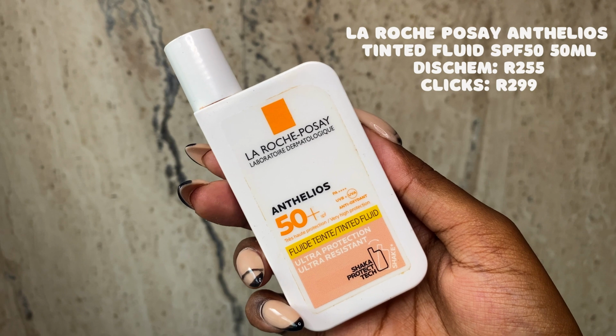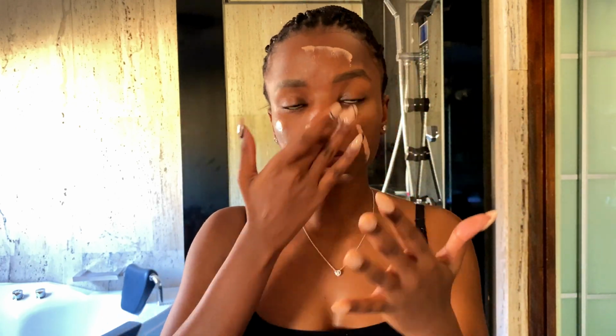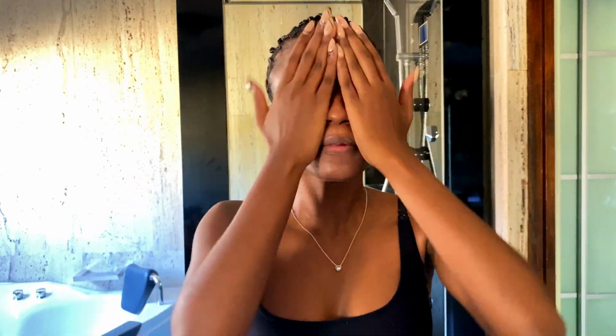And the tinted fluid sunscreen is my favorite for dark spots and hyperpigmentation because it does have that iron oxide that protects us from the visible light, and it's also great for those with oily skin because it gives a beautiful matte finish. So those are my top 5 sunscreens that you can find from Dischem and Clicks.